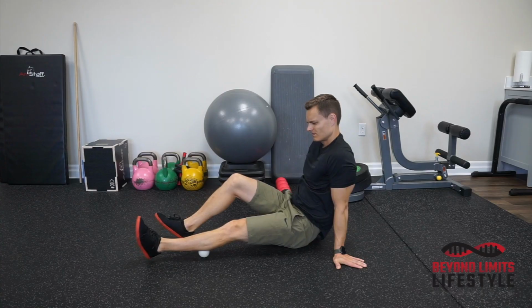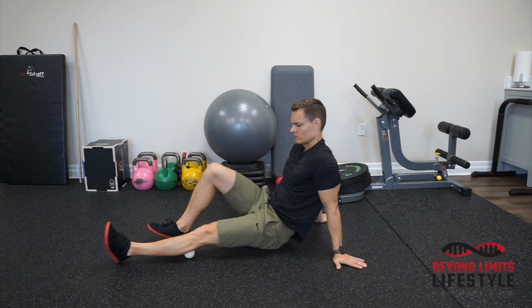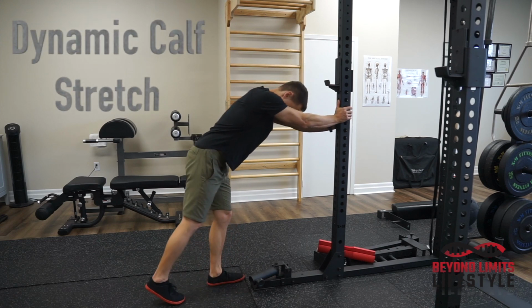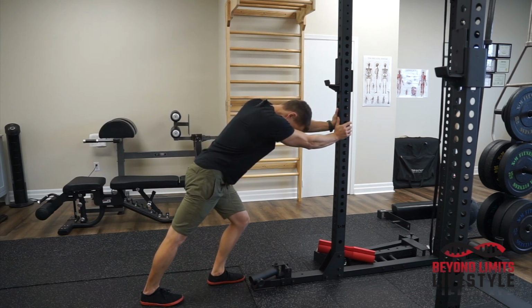So for the calves, I recommend he do self-massage every 3 to 4 days with a lacrosse ball on the back of his calves, just to get some blood flow, move that tissue around, and then get into a deep dynamic stretch daily for his calves.